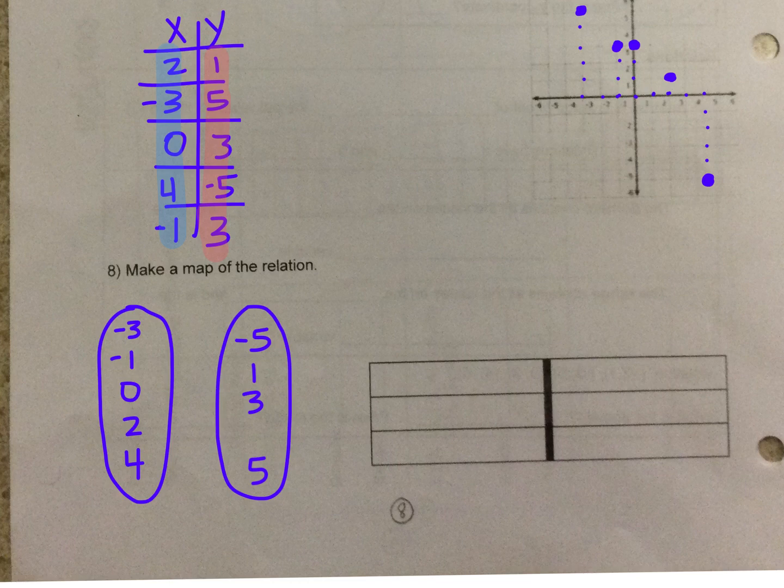So the first one is 2, 1. So I'm going to draw from 2 to the 1, negative 3 to 5. So negative 3 all the way down to 5. 0, 3, 0 to the 3. 4 to the negative 5, so that goes up to the top. And negative 1 to 3, that one goes right there also. So those are our 4 ways.